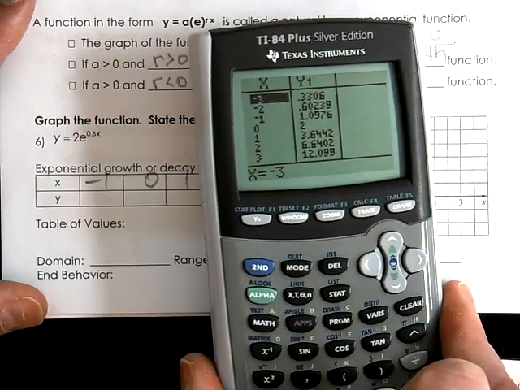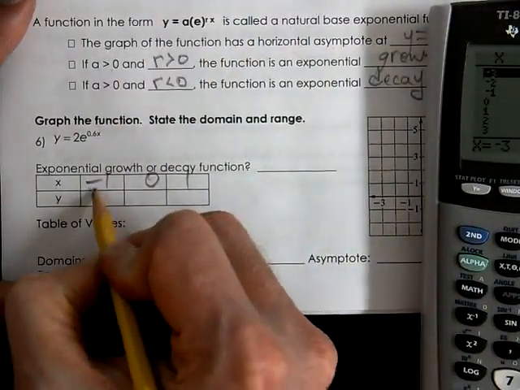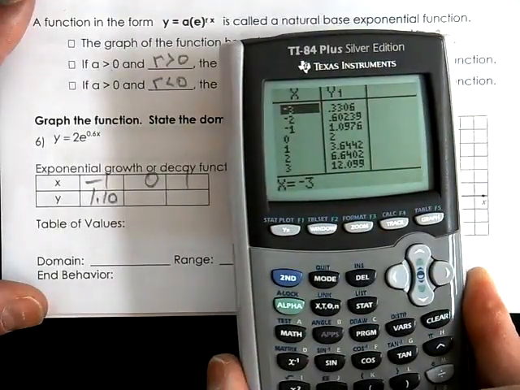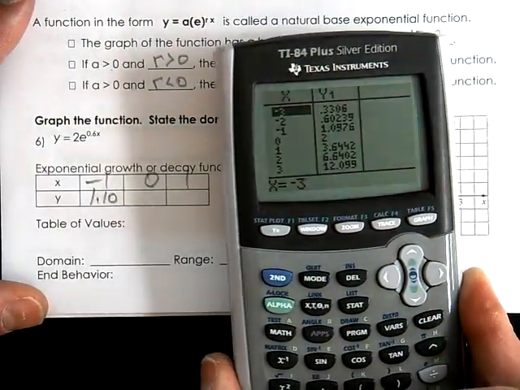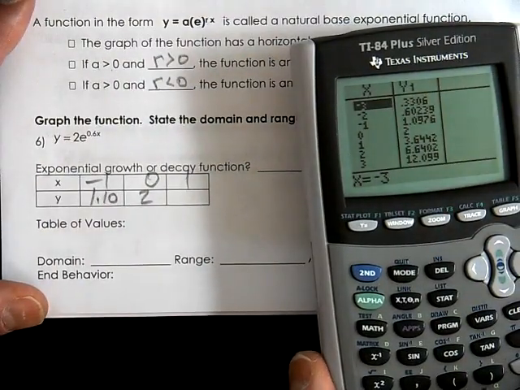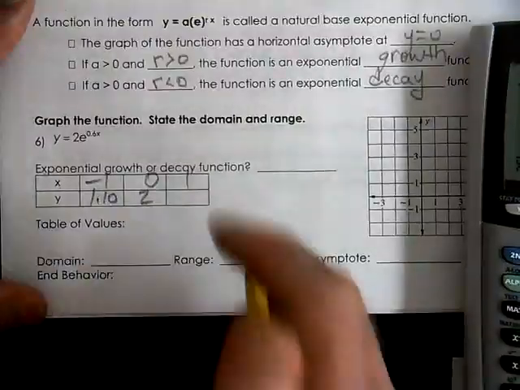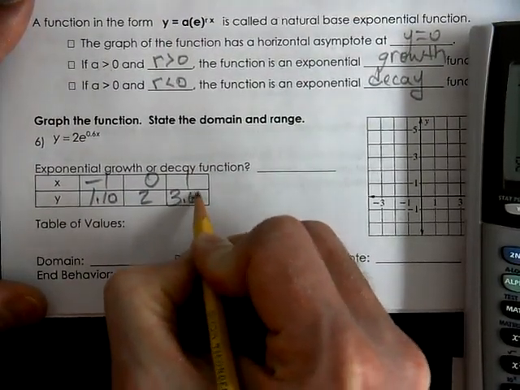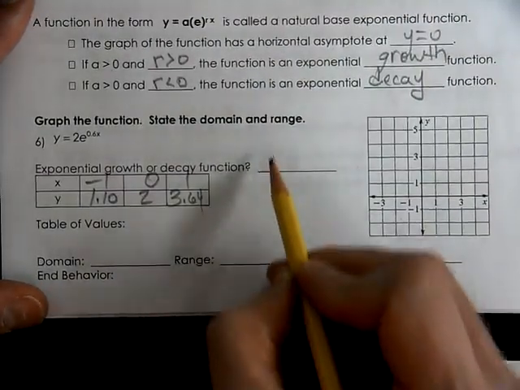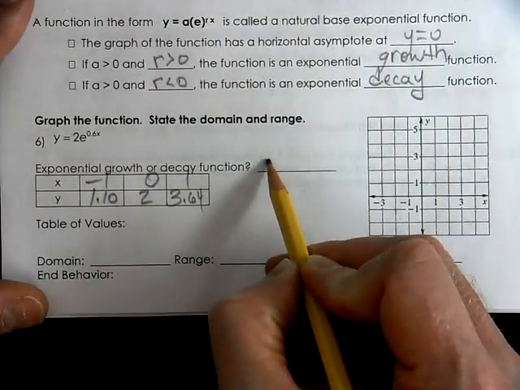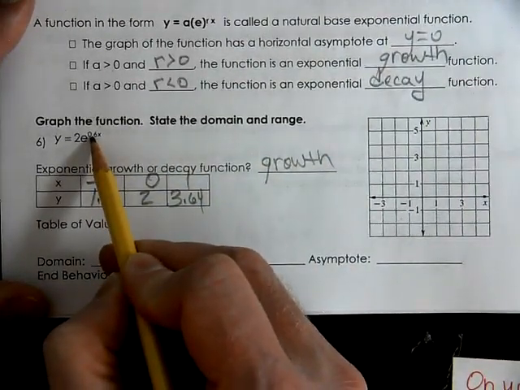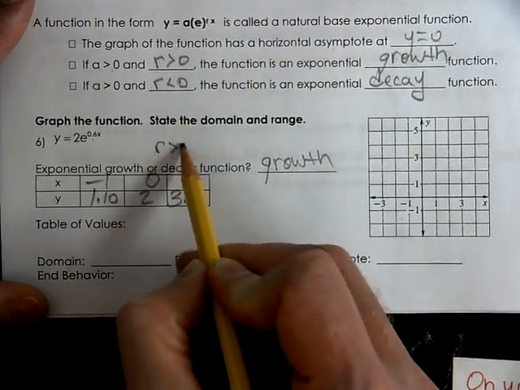At -1, we get 1 point, it would round to 1.1. When x is 0, we're at 2. When x is 1, we're at 3.64. So we know that this is going to be exponential growth because the r value is greater than 0.